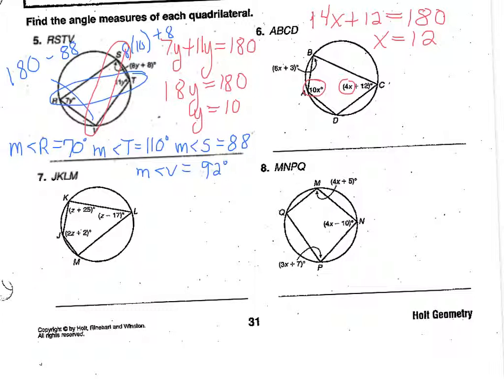William Savage, give me the measurements of the angles. What is the measurement of angle A? 120. What about angle B? 75. What about angle C? 60.